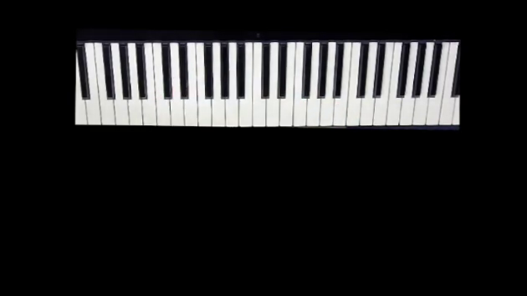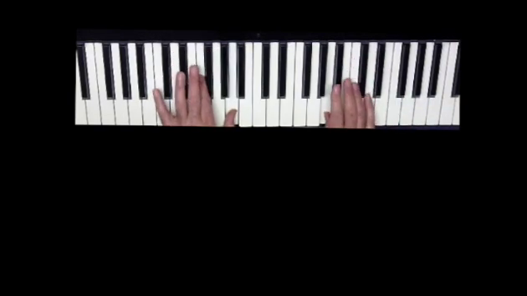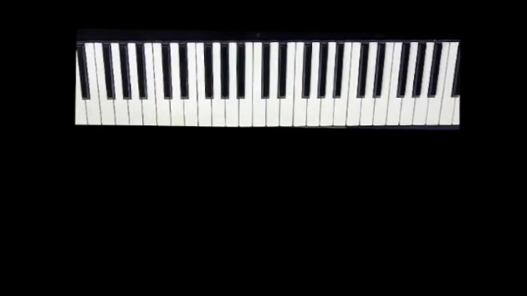We could then use the same idea, but we could use passing notes. Passing notes are just chromatic notes between the main target notes. Let's play another phrase. 2, 3, 4, 1. We could use just notes from the chord. G minor 7, C7, and F major 7. 2, 3, 4, 1.